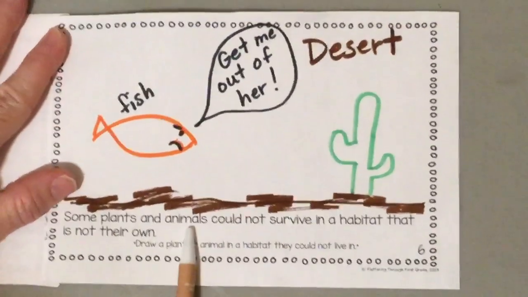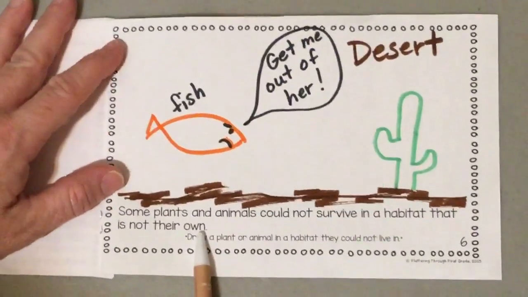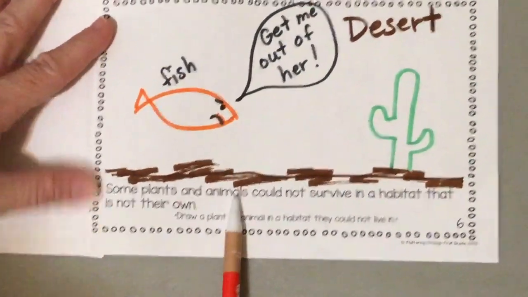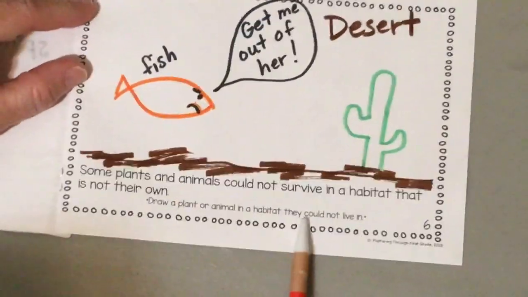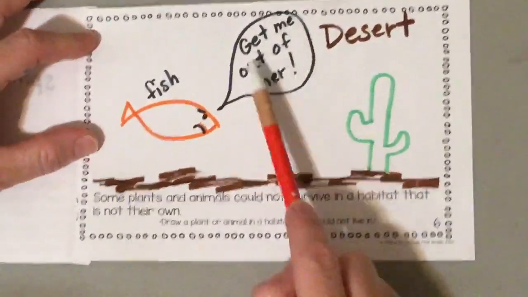Some plants and animals could not survive in a habitat that is not their own. Draw a plant or animal in a habitat they could not live in. Here's the desert, and the fish says, "Get me out of here."